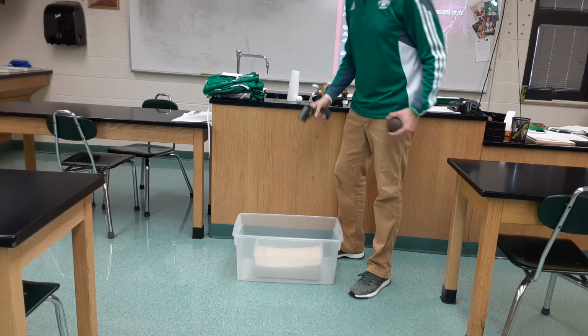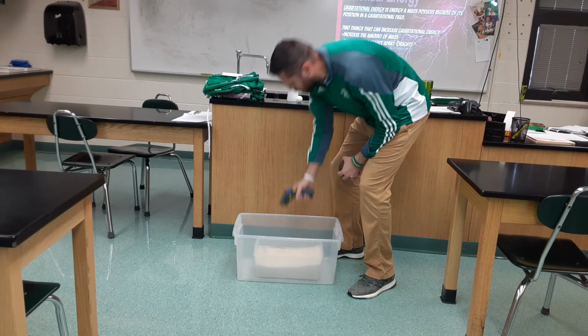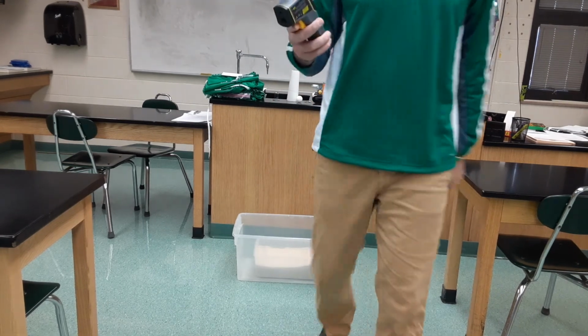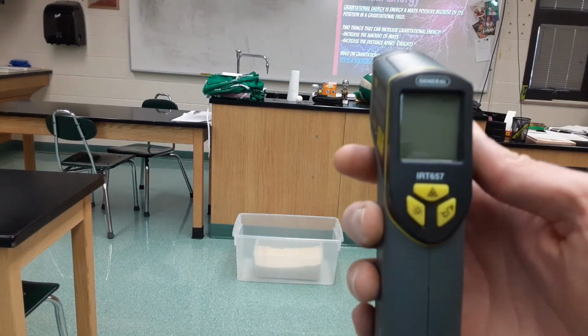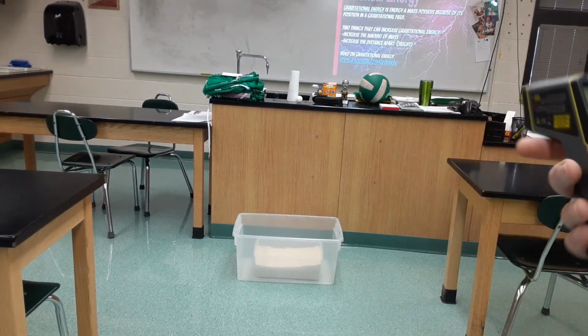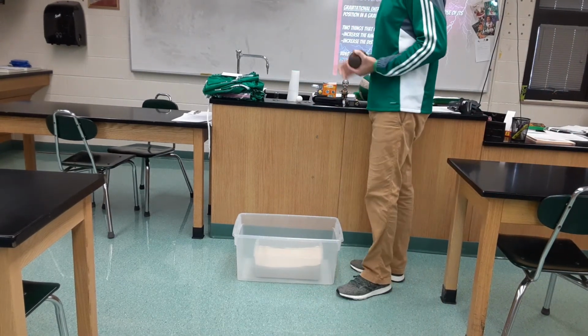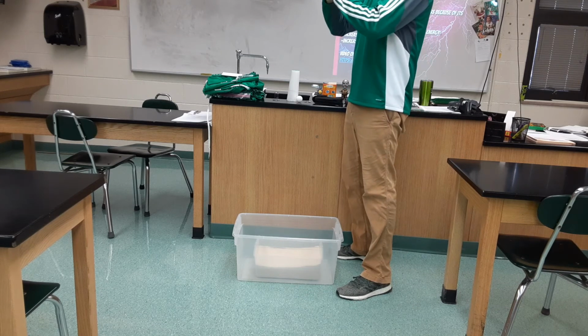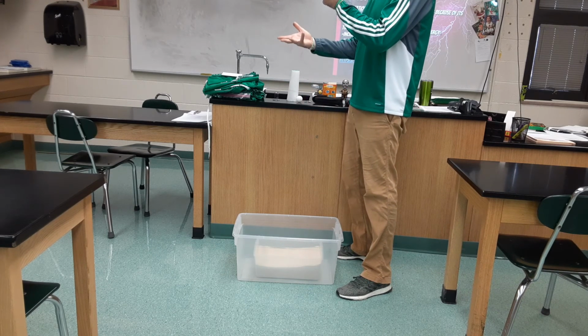So I'm going to go ahead and get the temperature of the sand here. All right, so you can see it's been out in my car, the sand has. It is 54.1 degrees right now. So when I drop this, potential energy is going to turn into kinetic, which is going to turn into more kinetic energy.